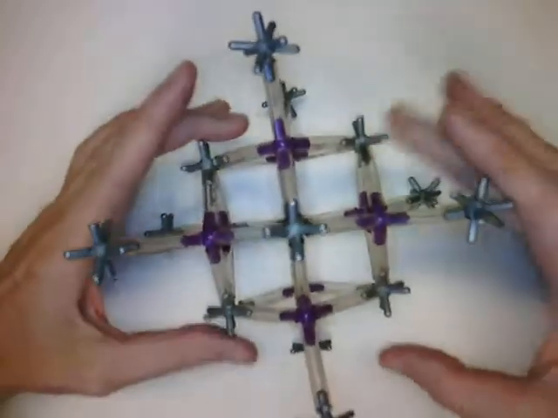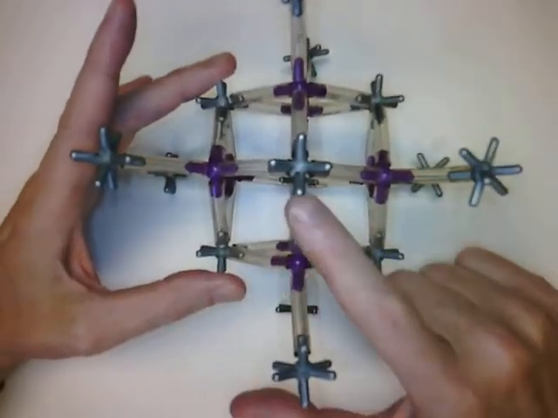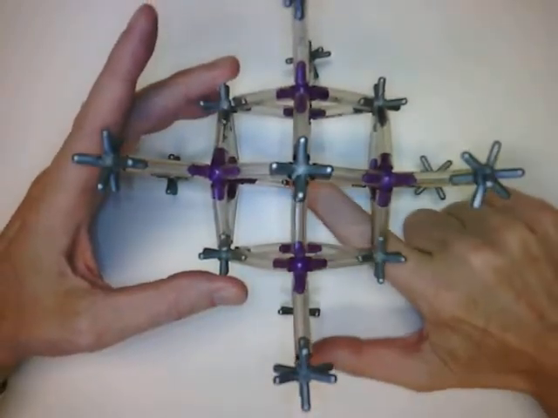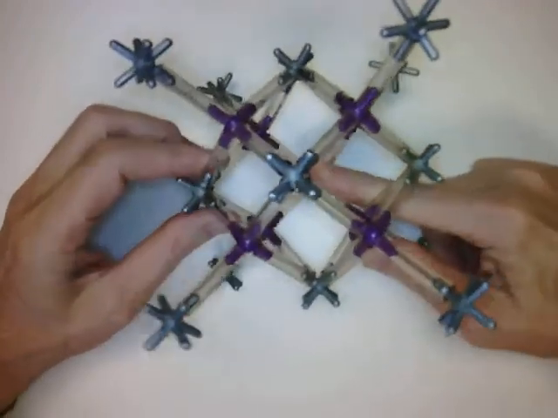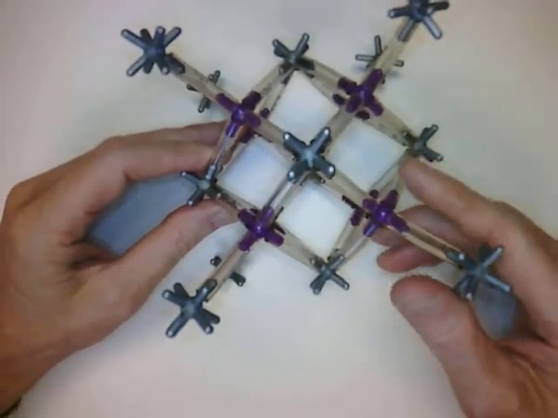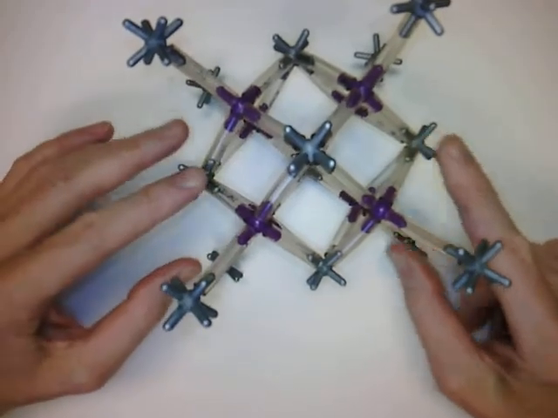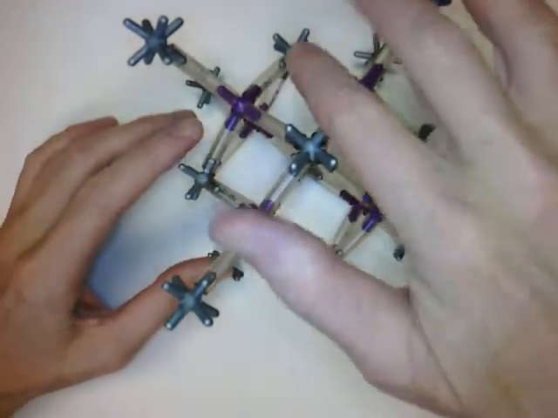Each of those is a face atom, right? This is our top face atom, that's our bottom face atom, that's our right face atom right here, our left face atom, our front face atom, our back face atom.